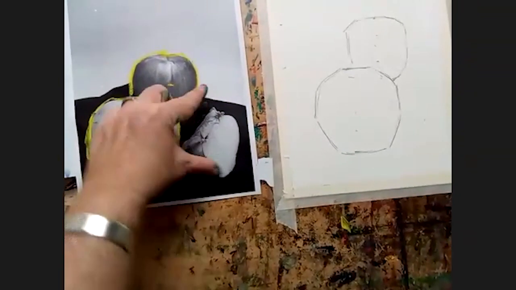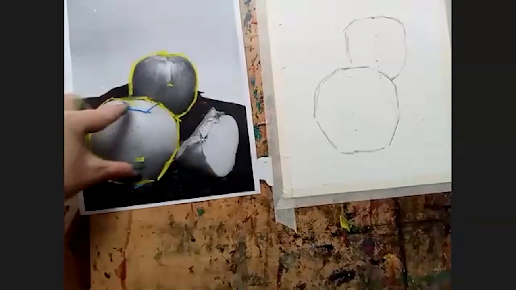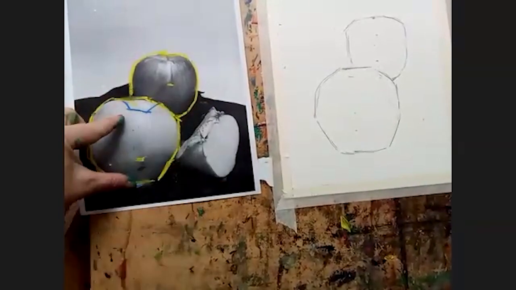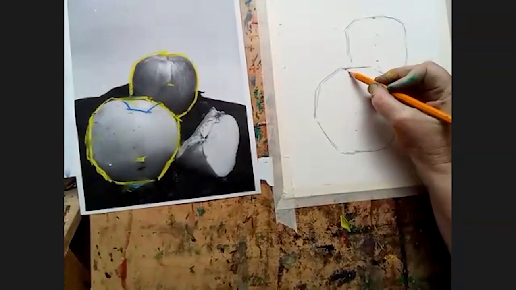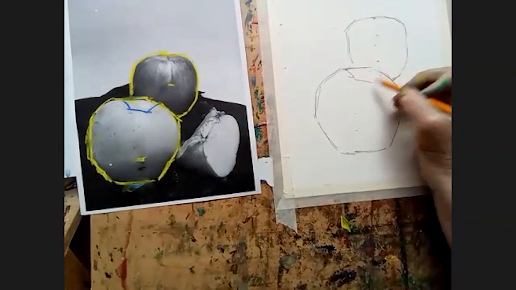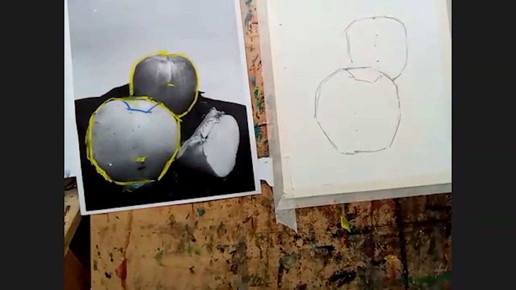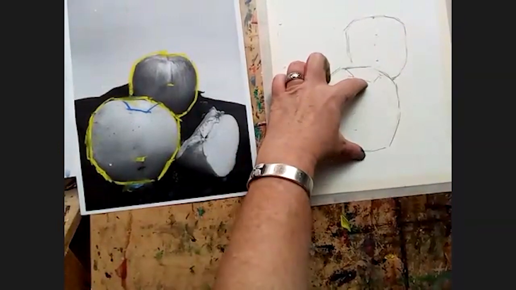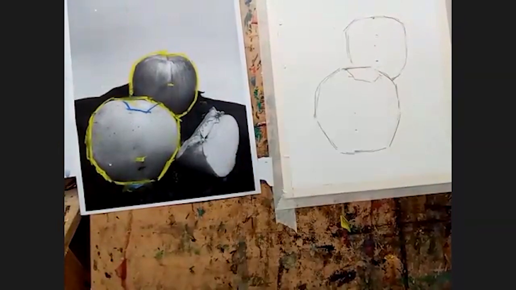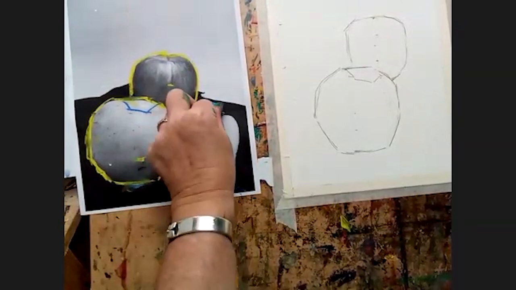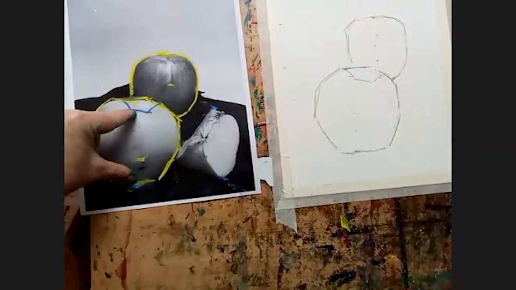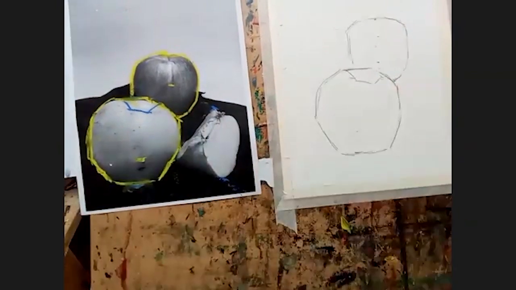And I can see that the height of this from here to here is basically this height. The height from here to here. Here to there. It's pretty much the same as from here to here.